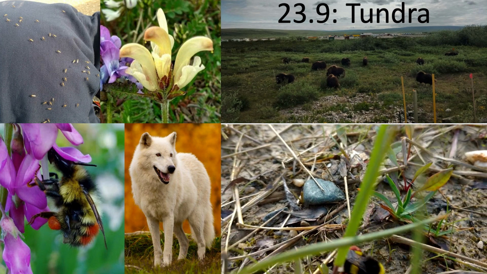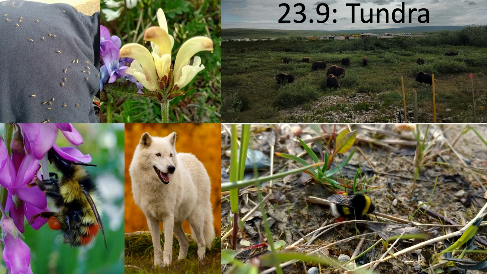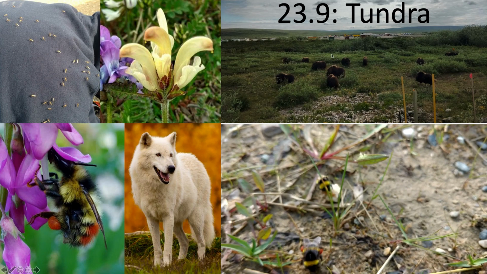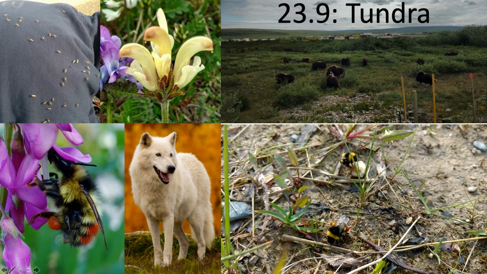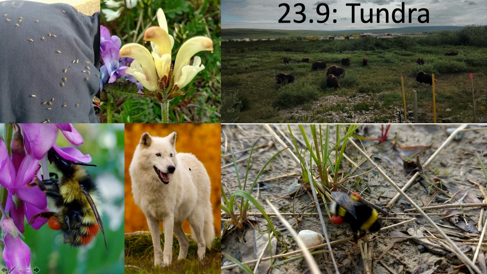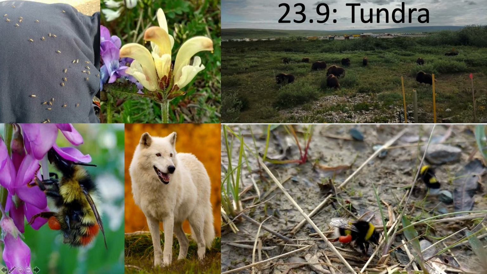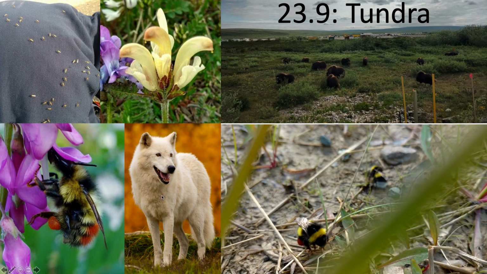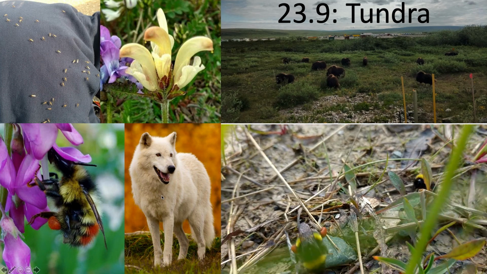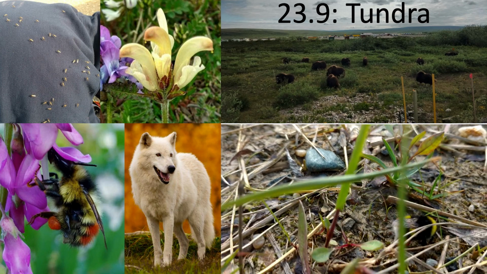You can also have lemmings, and Arctic hare, and caribou, and the muskox that I took a picture of here. And then, obviously, also up there you can have wolves. They're all white and floofy, Arctic foxes, and waterfowl. We saw wolves and Arctic fox up there, but I didn't get any good pictures.